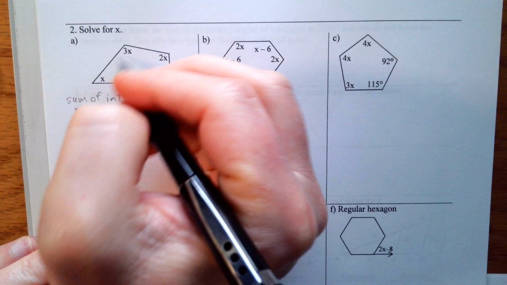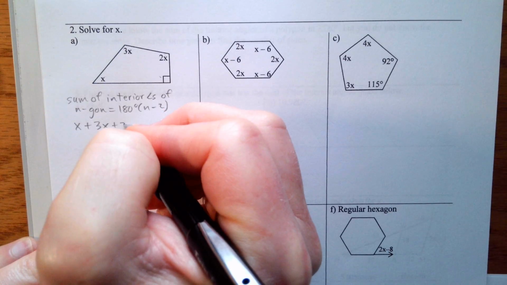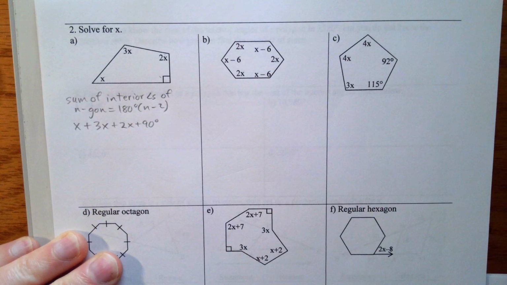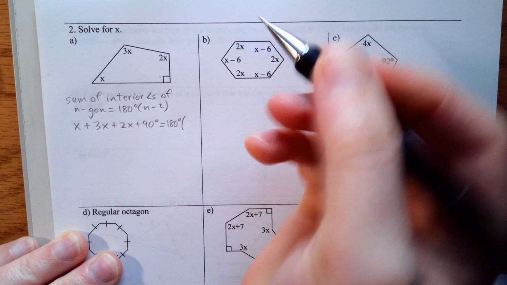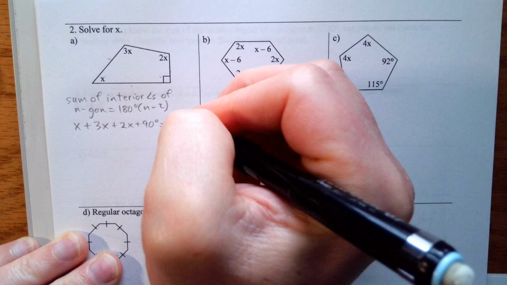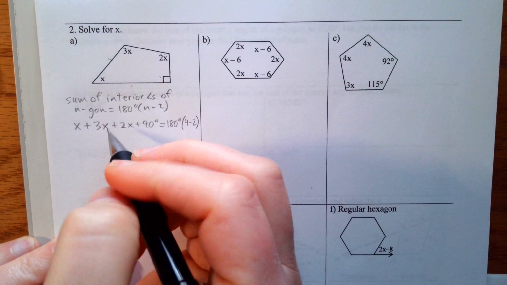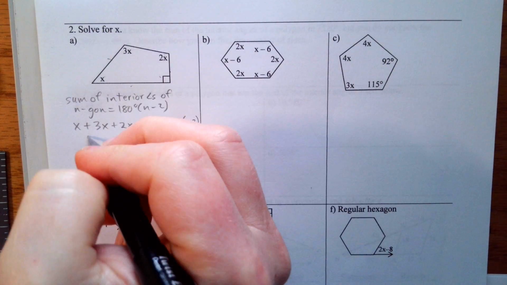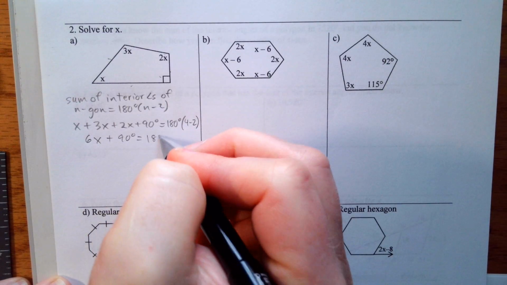So we're going to add up all of the angles. So x plus 3x plus 2x plus 90 degrees. And using that formula, it's 180 degrees times, there are 4 sides, so 4 minus 2. So what we have next is 6x plus 90 degrees equals 180 degrees times 2.